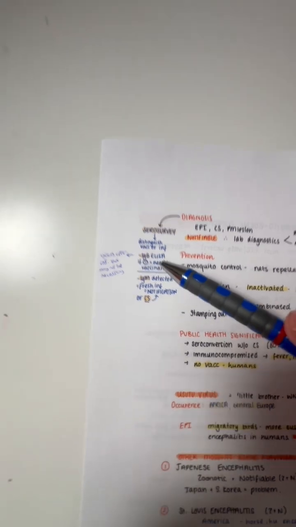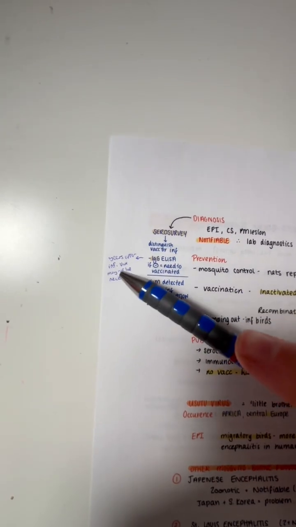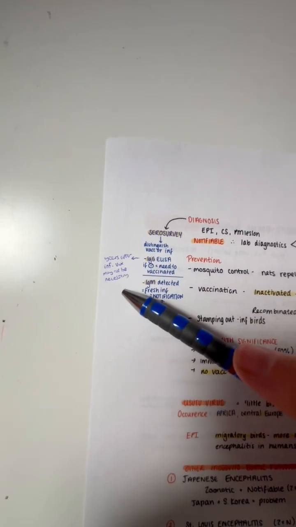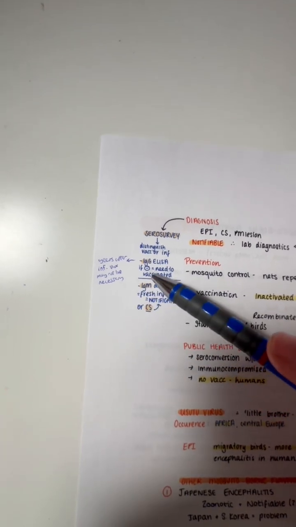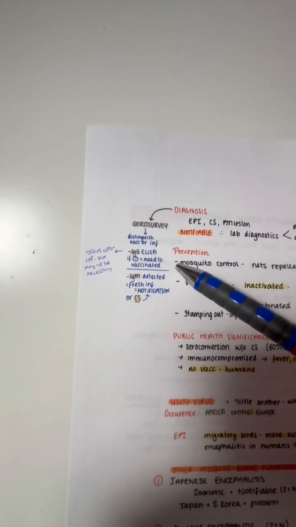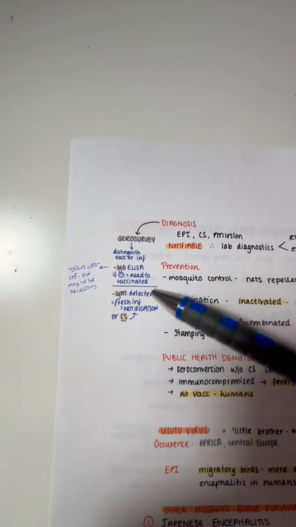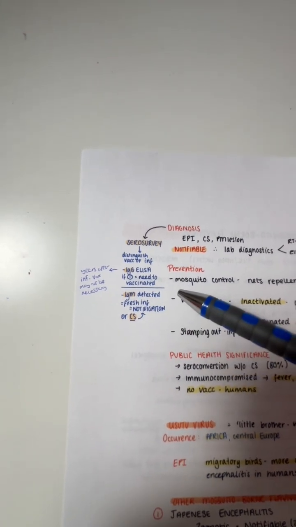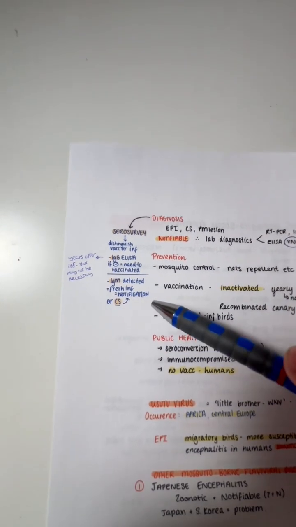IgG, which is detected with an ELISA test, is found years after infection, so a vaccine may not be necessary. If IgG is negative, the horse needs to be vaccinated. If IgM is detected, this means it's a fresh infection. This means authorities must be notified.